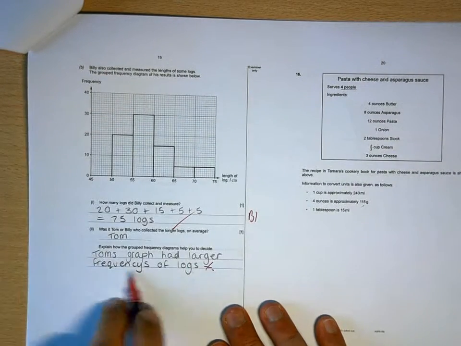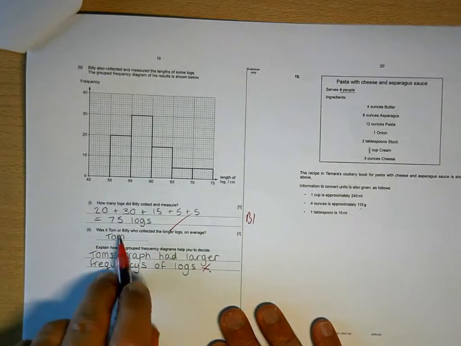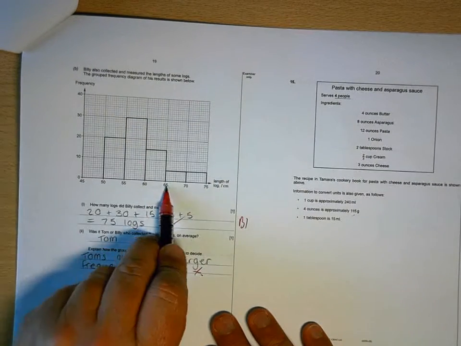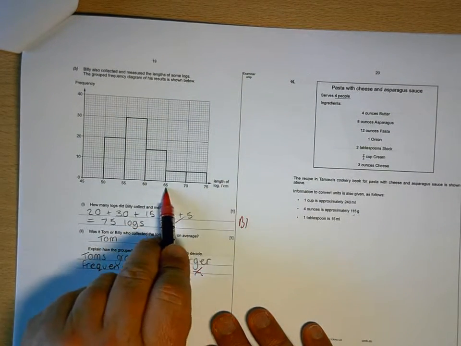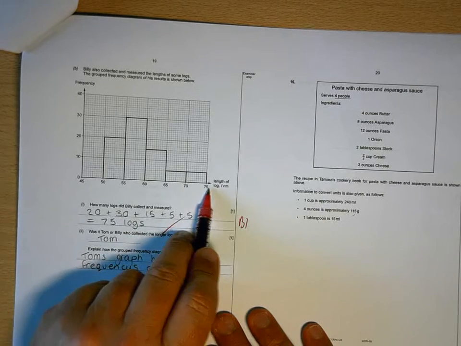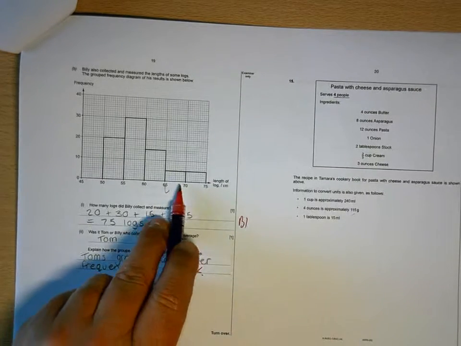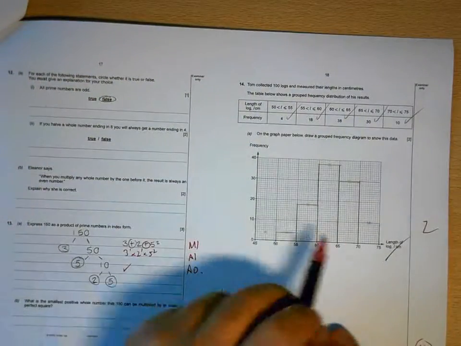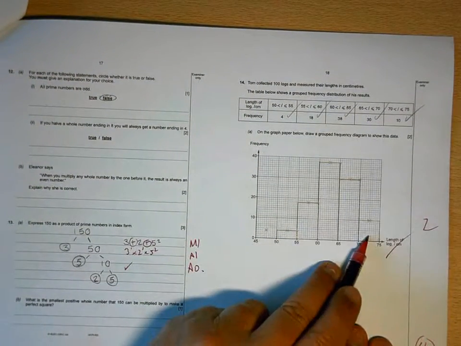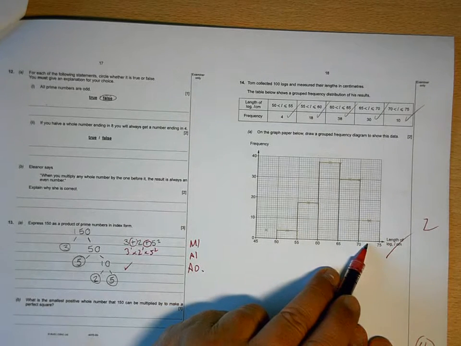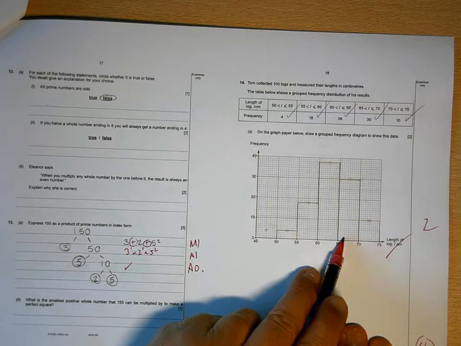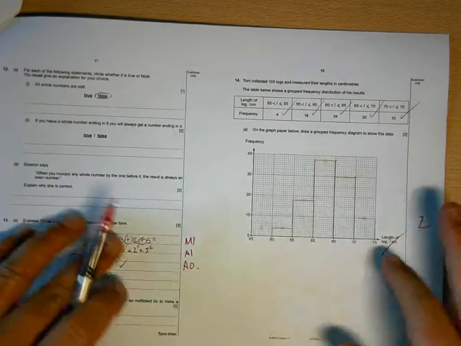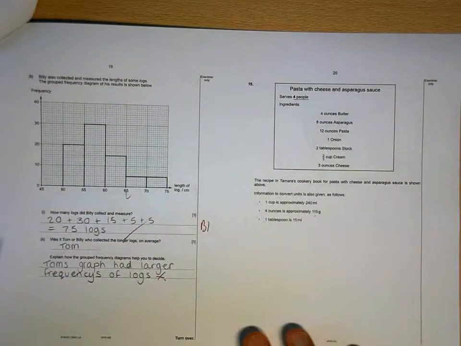That's wrong. What you need to explain here is that if you look at Billy, these are the longer logs, bigger than 65 centimeters. He's only got 10 of them. If you look at Tom's got 30, 40 logs bigger than 65. So he's got more of the larger logs, is what you need to be saying there.